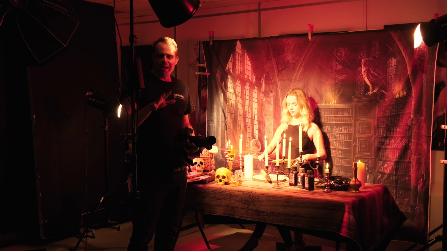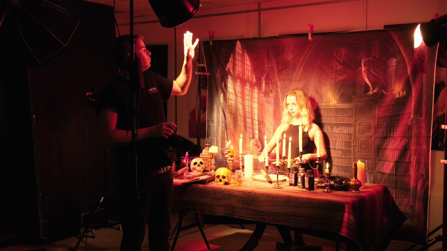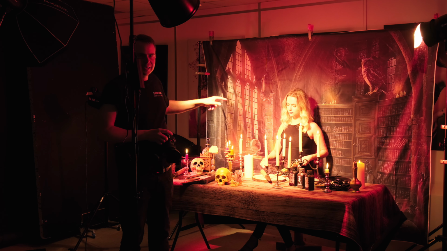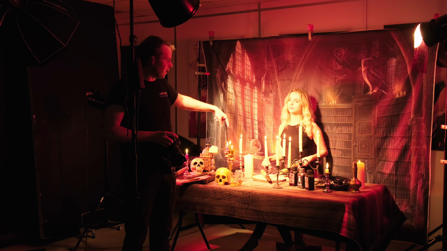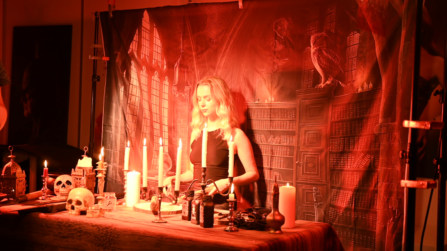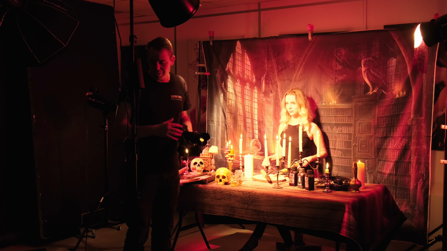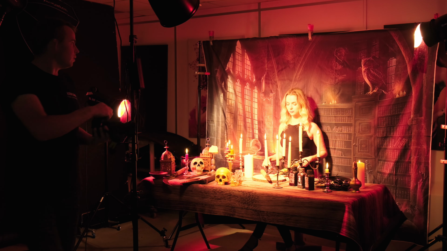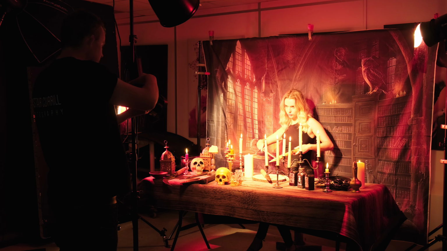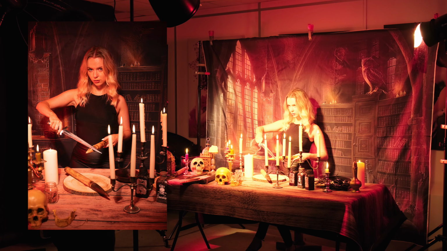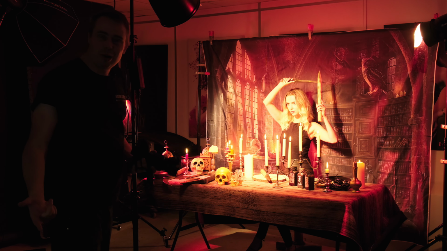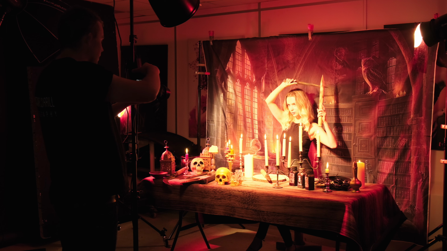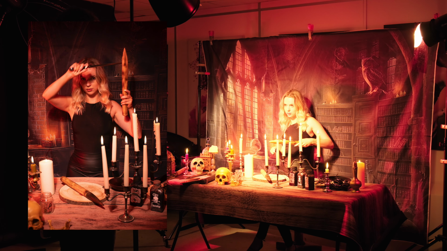So we have now added the grid, and we just had to move the light higher up so it was giving a ball of light on Amelia's face, because in the past it was hitting the table, so we were losing Amelia just a little bit in those shots. So I'm just going to take some more photos for you here, and we're going to get those wonderful oranges, and also get Amelia lit up correctly as well.